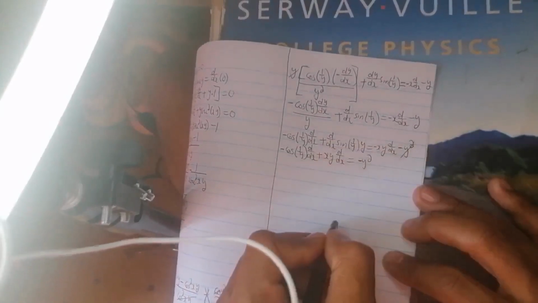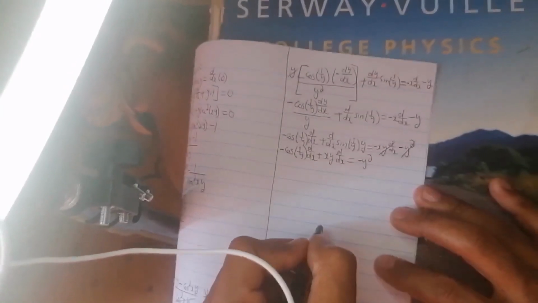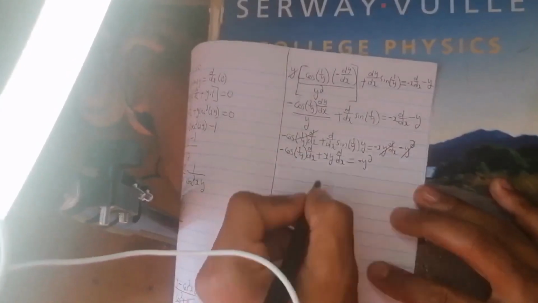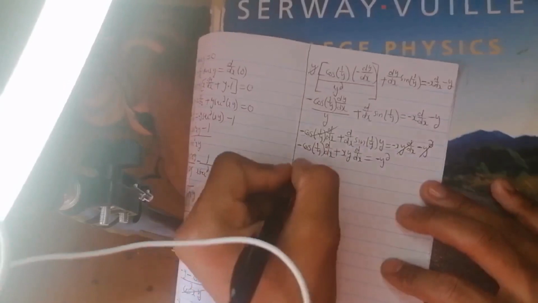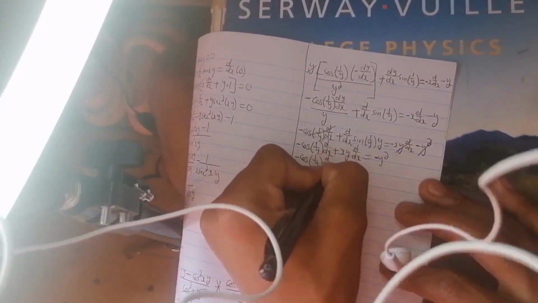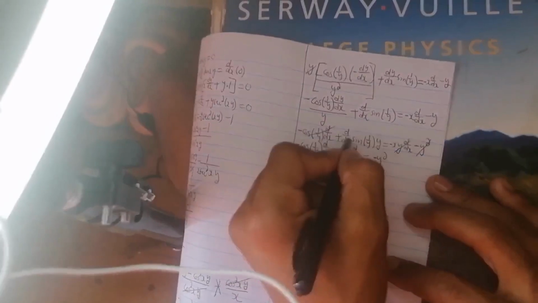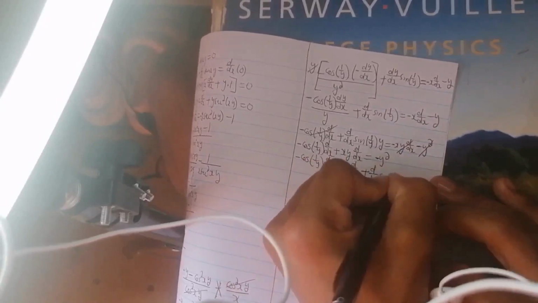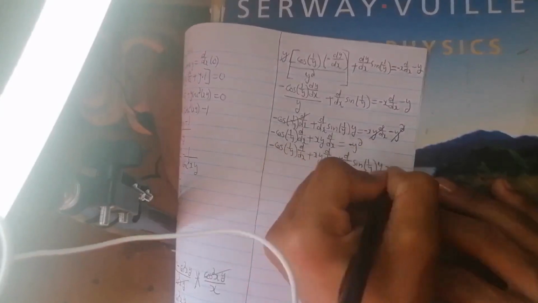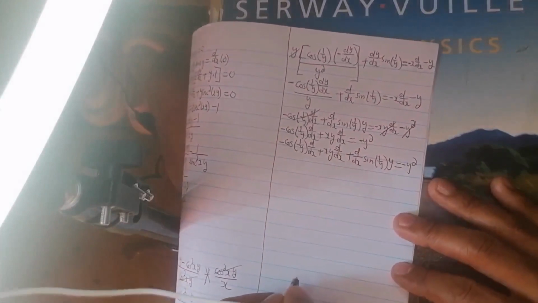So I'm done with this. I took this to the other side. Done with this. I'm having this. Done with this. I forgot to write this one. So let me just say minus cos 1 over y d over dx plus xy d over dx. It's on the side already, so it is positive. D over dx sine of 1 over y, and this is equals to minus y squared. This is fascinating stuff.